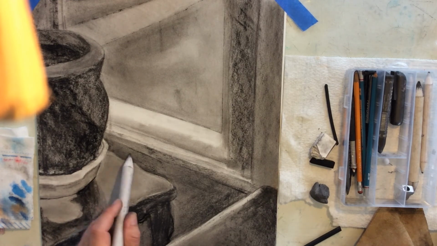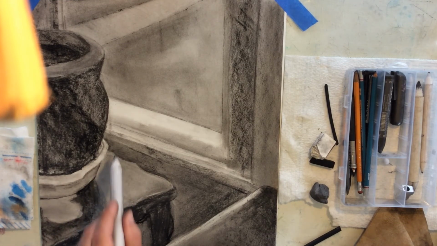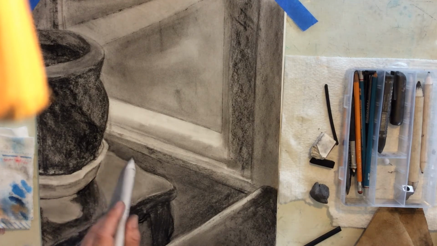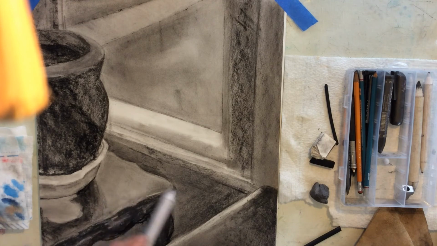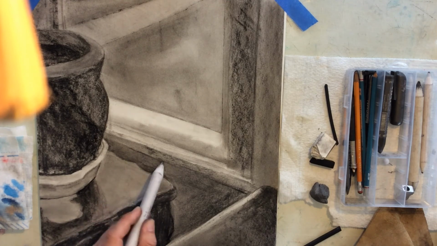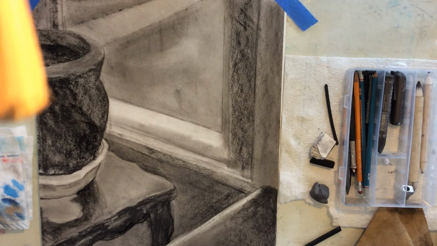I'm going this direction because I want this wall to go that way. I want to separate this wall. All right.